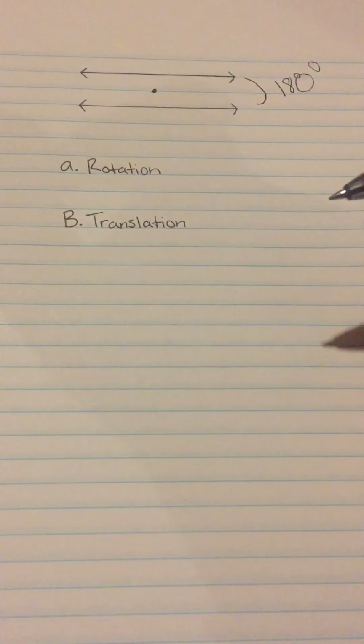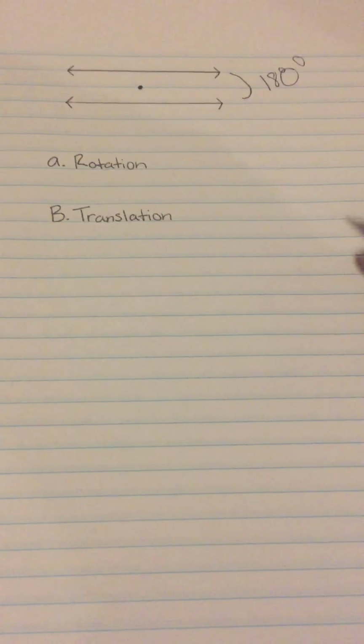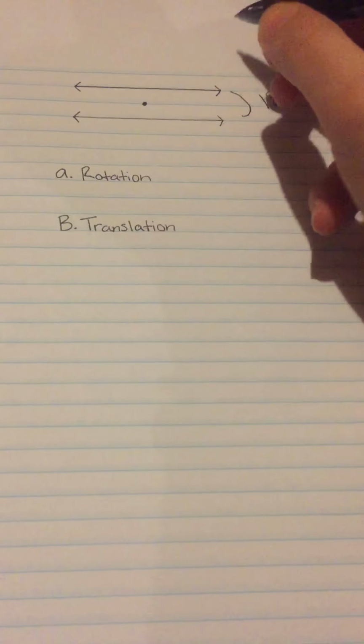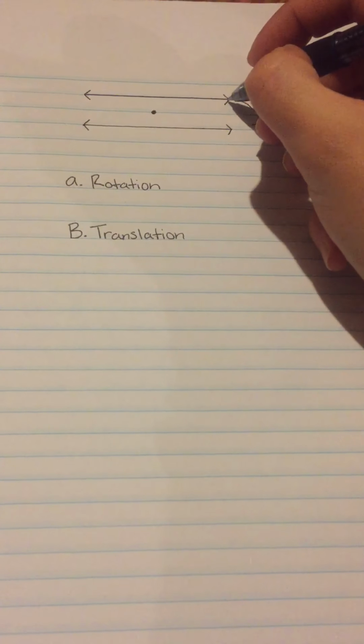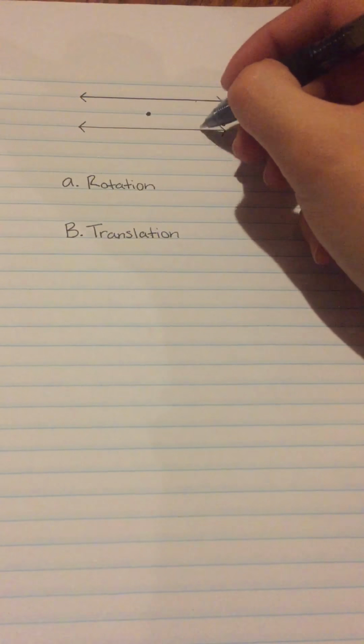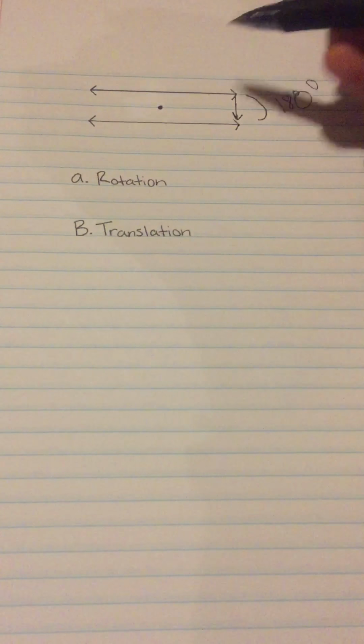For our translation, a translation is also called a slide. So we could just take this line, and to translate it down to this line, we would move it down. We would take each point and move it down 2 units. So this point would now be here, this point would be here, this point would be here, and so on. So to translate it, we would take every point and move it down 2 units.